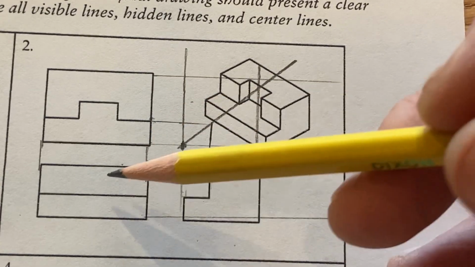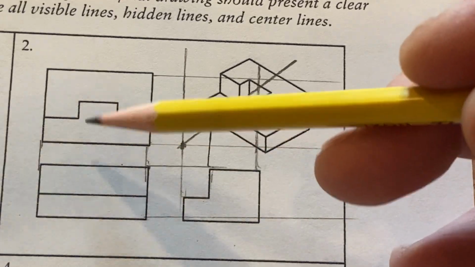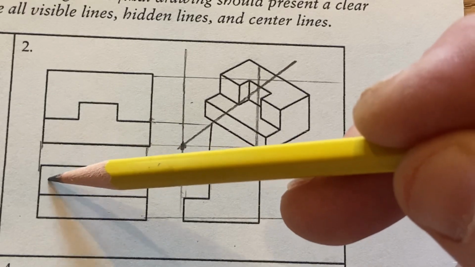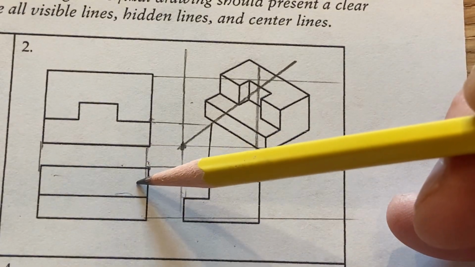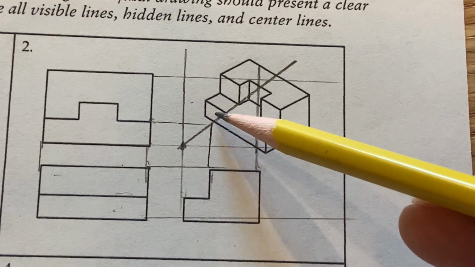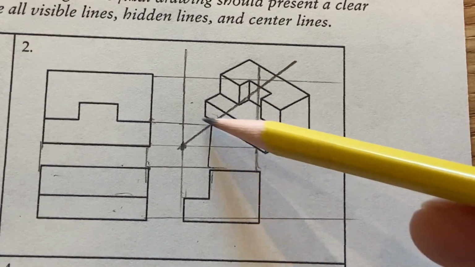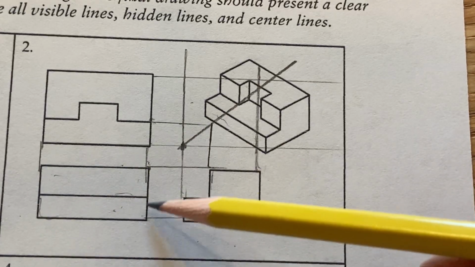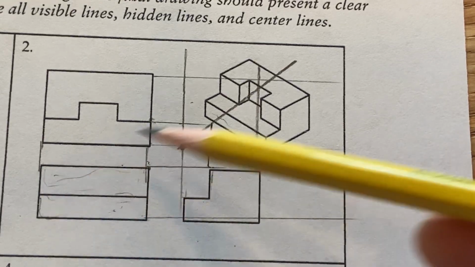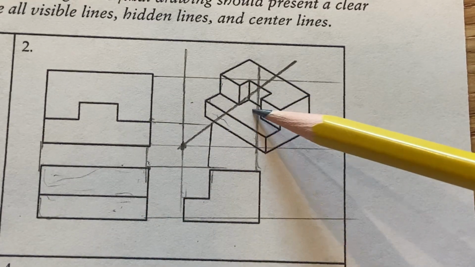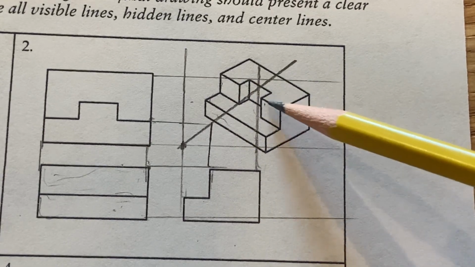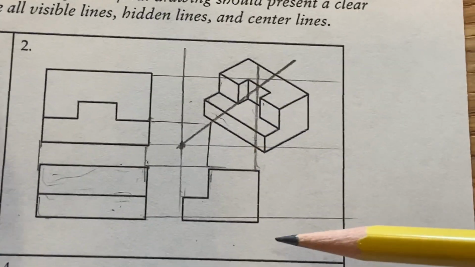Now, at the same token, we've got these parts here, and we know that this plane right here is behind this plane as we're looking at it. So again, this rectangular plane here correlates with this rectangular plane here, and this surface right here is correlating to this surface. However, in our isometric view, we see that that's split up 3 ways. And where are those 3?